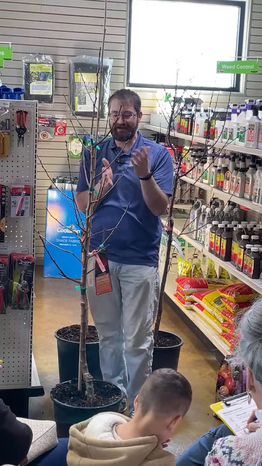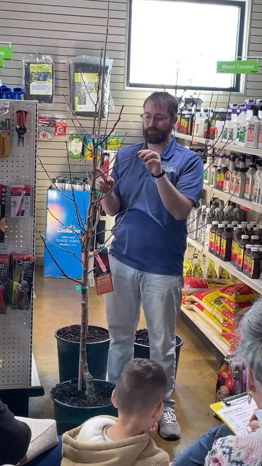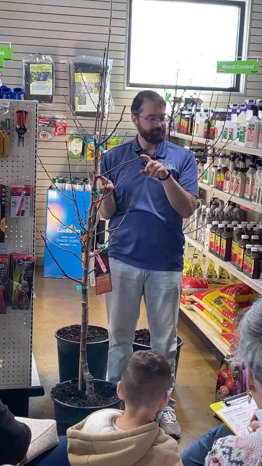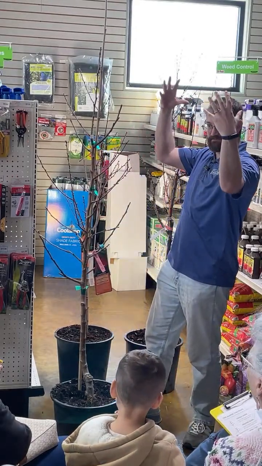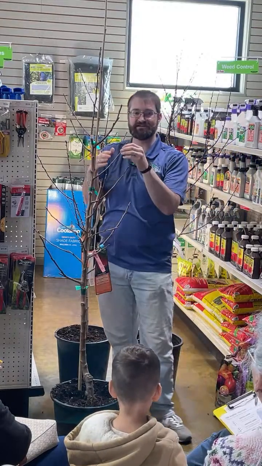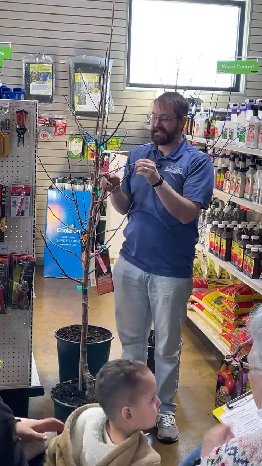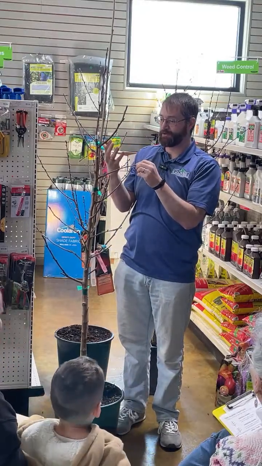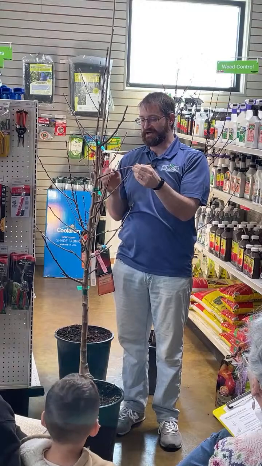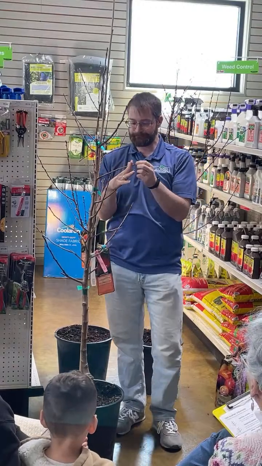So once you have a structure, in this case, I would not want to do that with this branch because I would want this branch to probably develop into a nice branch before I encourage it to do spurs. But let's say I did want to make this branch encourage more spur growth. Usually what you do is you cut it down to about 4 buds.